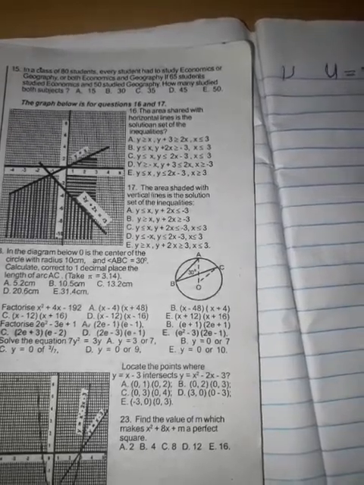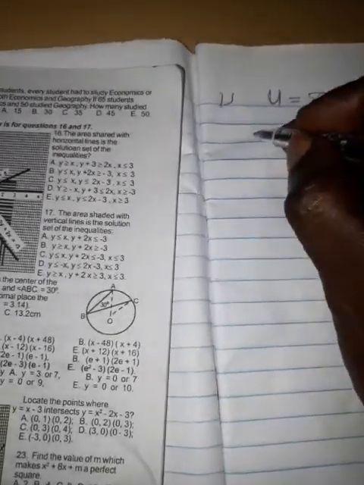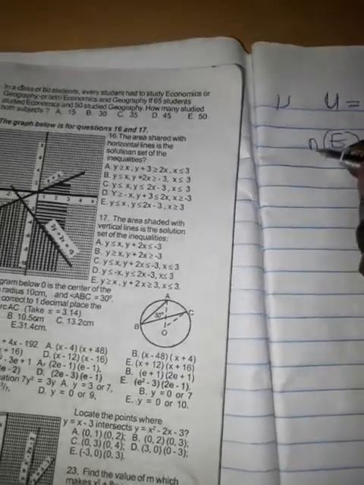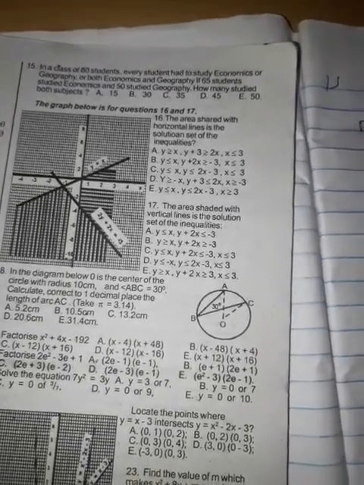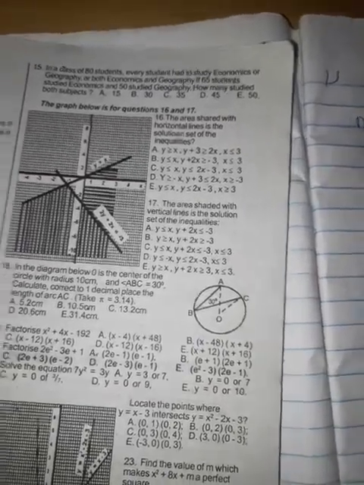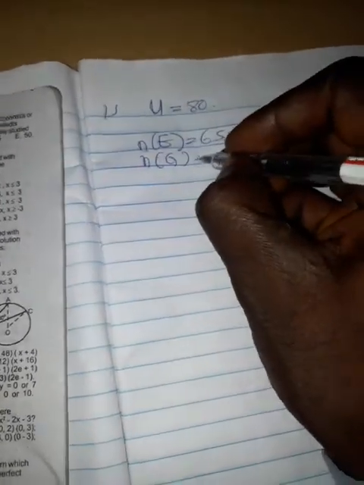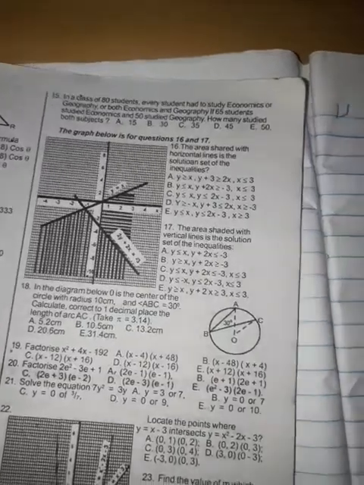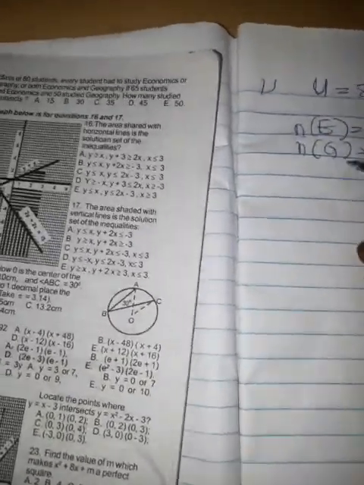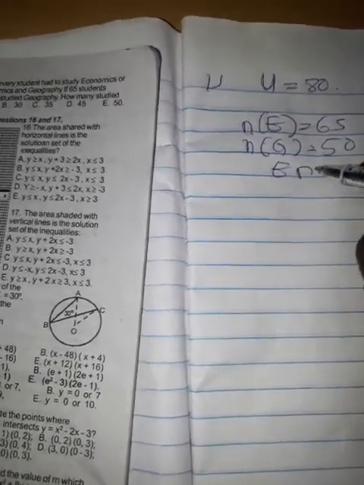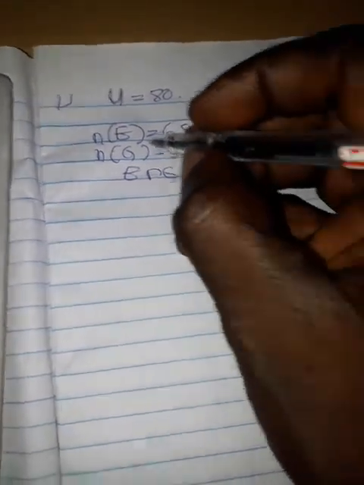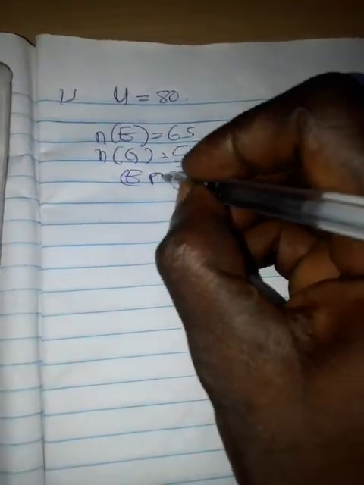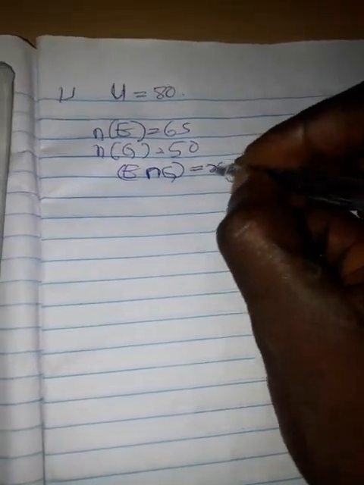If 65 students study economics, so the number of students that study economics is 65. And 50 study geography. The number of students that study geography is 50. Then what else? Say how many students do both. So we are looking for the number of students that did both economics and geography, which is economics intersection geography. Are you seeing now? So let the number of students that study economics and geography be x. So are you getting me now?